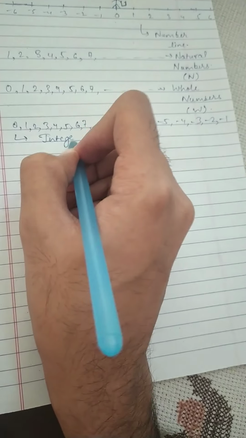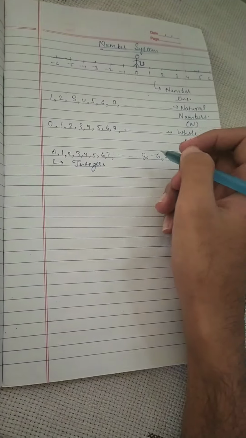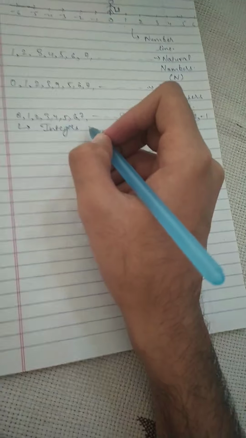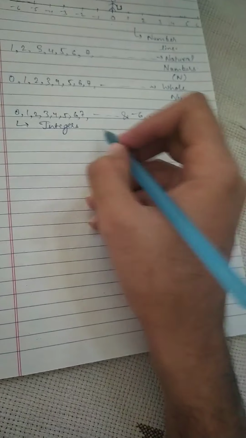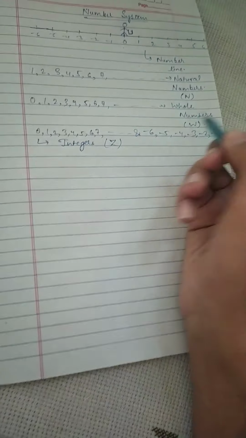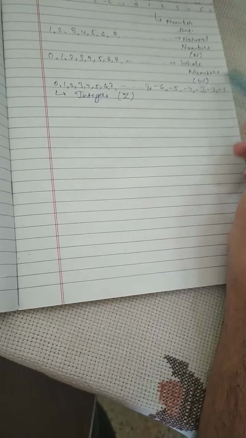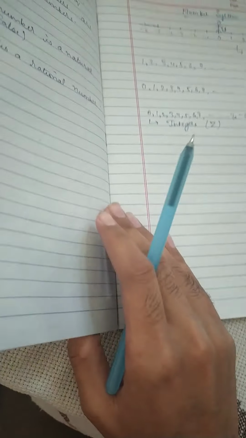These all numbers you have collected in your bag, and this collection of numbers is called integers. Okay, these are the integers. And this set of numbers is represented by the symbol Z. So why Z? Because natural numbers are represented by N and whole numbers are represented by W. So why are integers represented by Z?